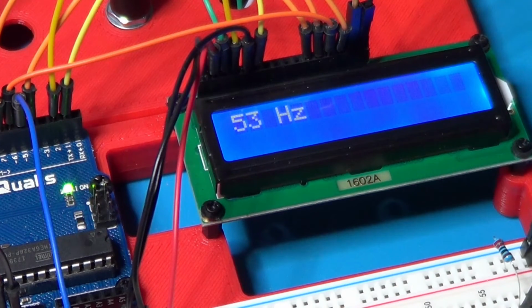Now 50 Hz, okay. 30 Hz, still very good. 10 Hz, and still fine. Now it is 5 Hz, good. And now 1 Hz. And the measurement is still perfect.